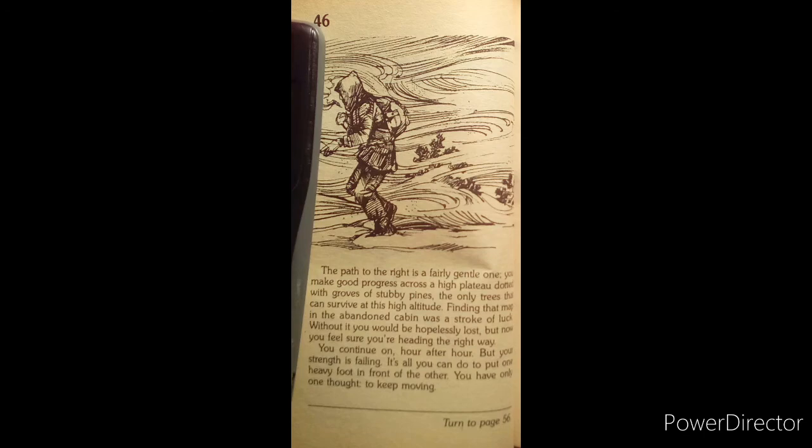The path to the right is a fairly gentle one. You make good progress across the high plateau dotted with groves of stubby pines, the only trees that can survive at this high altitude. Finding that map in the abandoned cabin was a stroke of luck. Without it, you would hopelessly be lost. But now you feel sure that you're heading the right way.